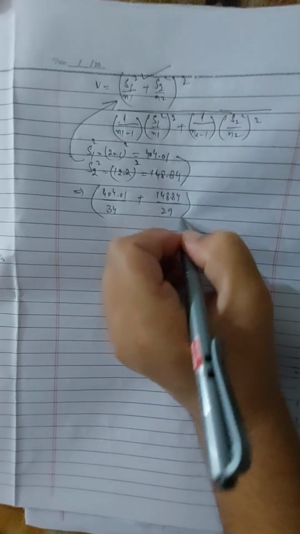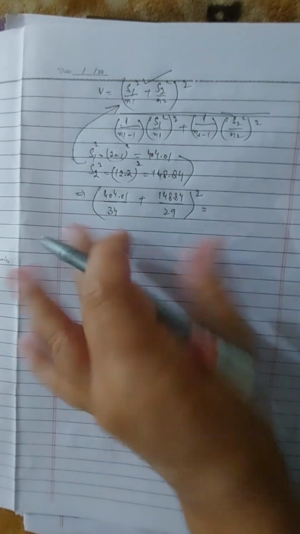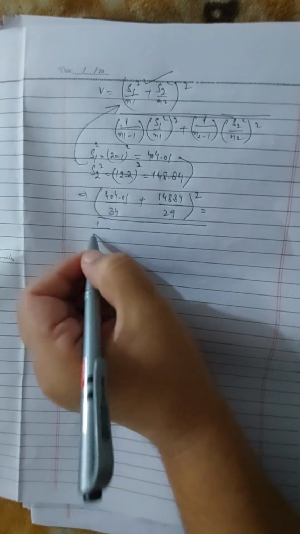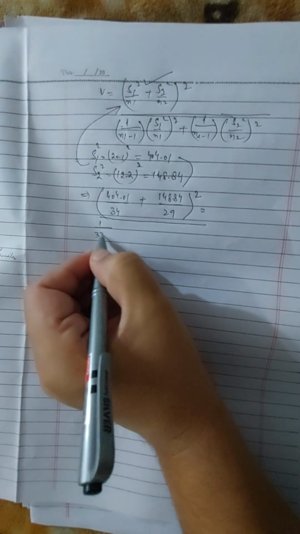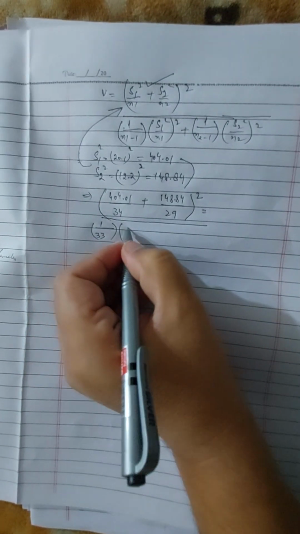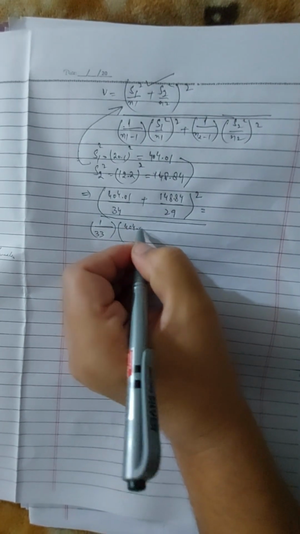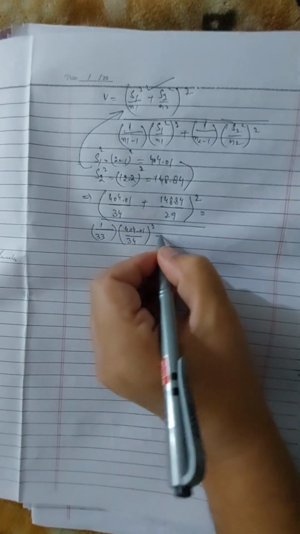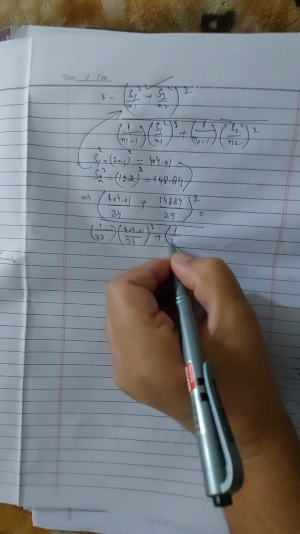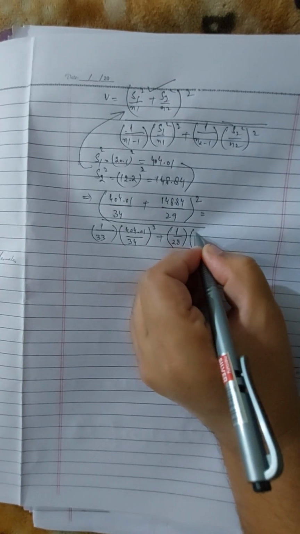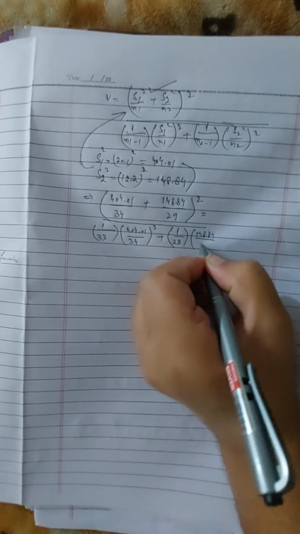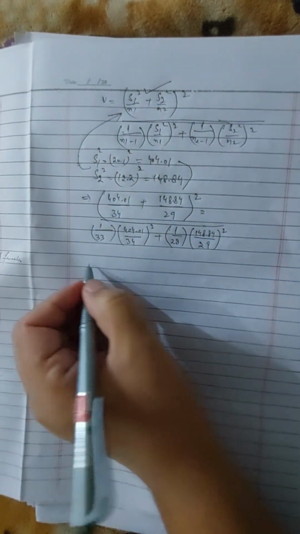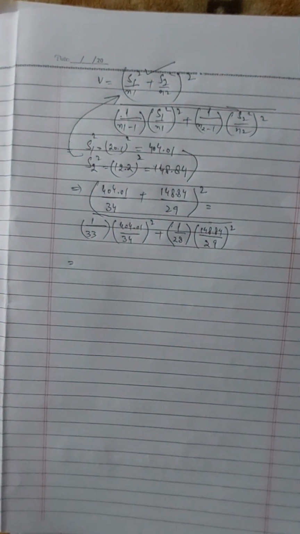The sample size is 29, we get whole square. So let's calculate this and make the square of it, and it is divided by 1 divided by 34 minus 1, which gives us 1 by 33 into s1 square, which is 404.01 divided by n1, which is 34, whole square, plus 1 divided by 28 into 148.84 divided by n2, which is 29, whole square. Okay, so let's do the calculations.